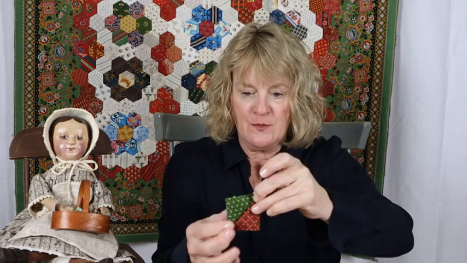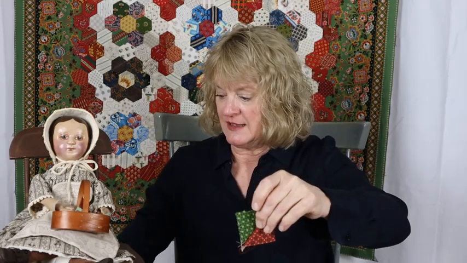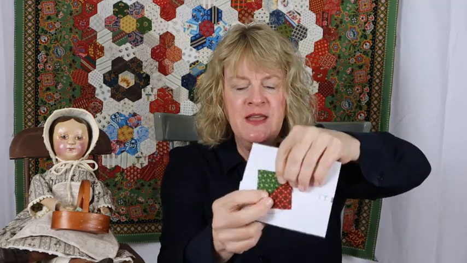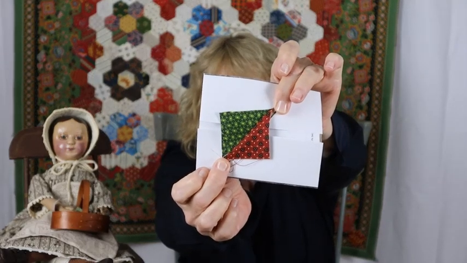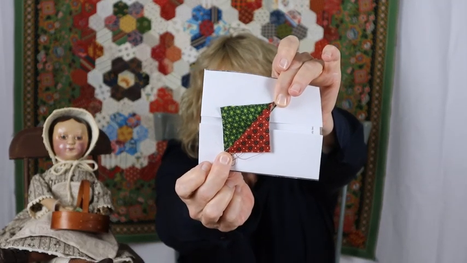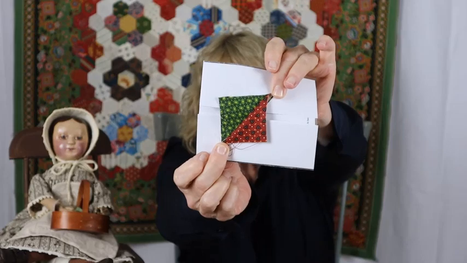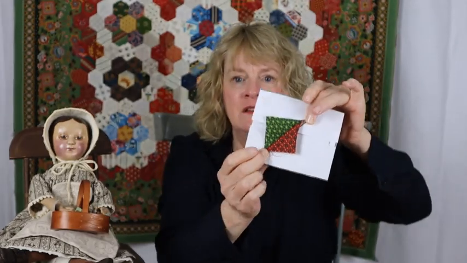And you've heard me mention it several times, so let me just show you what a half square triangle is, because it's kind of an odd name. Basically it is a square that is cut on the diagonal and comprised of two different fabrics. In a lot of stitching patterns today, you'll see HST, or maybe they'll write the whole thing out, half square triangle, and this is what they're referring to, this shape.